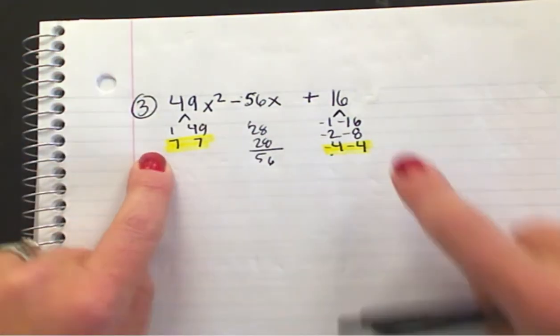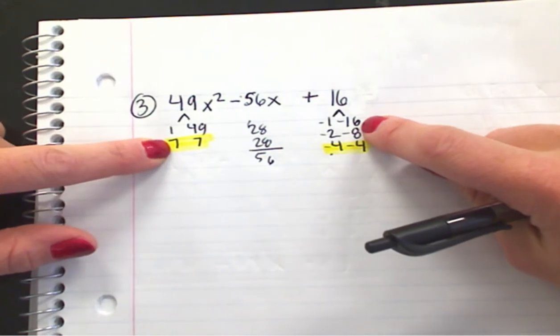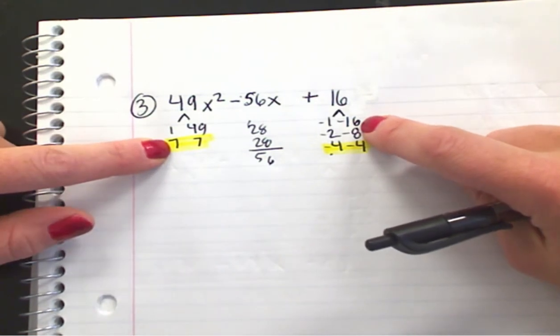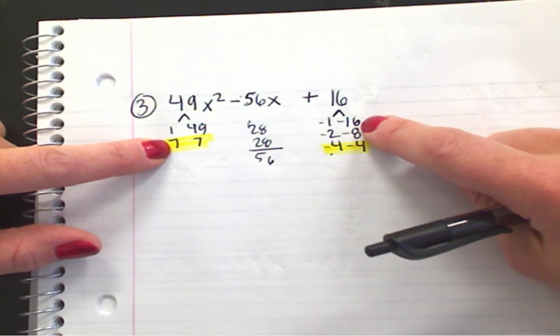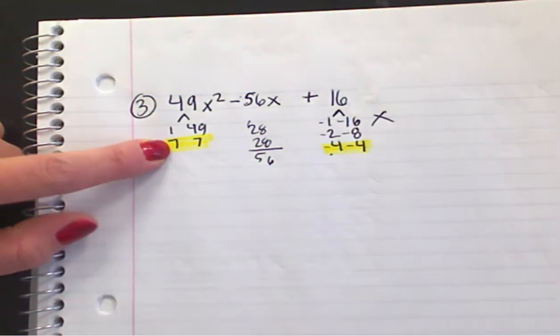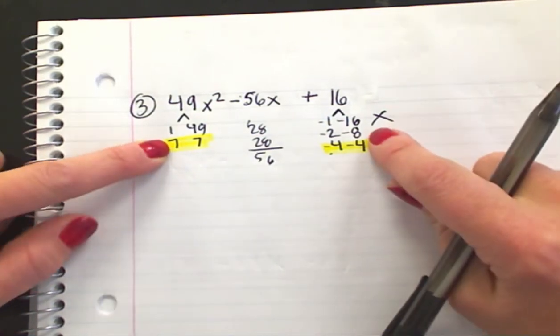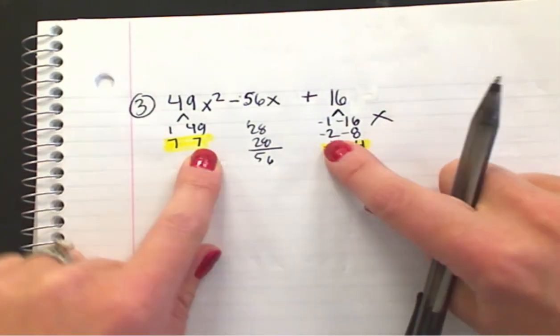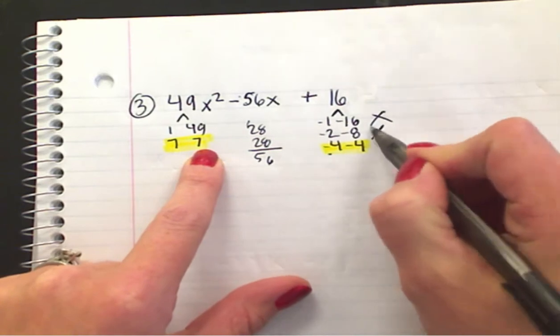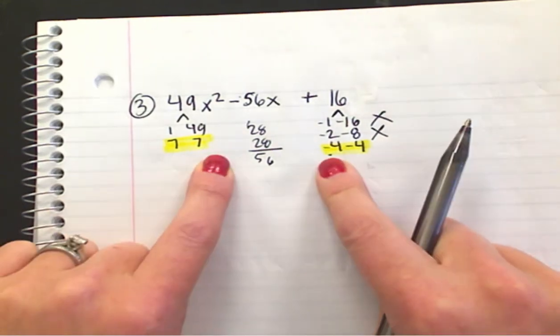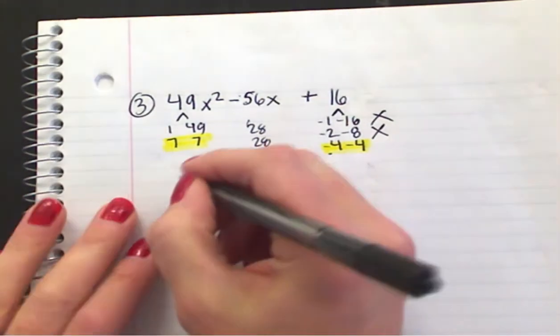Okay, this is where you go through your list pretty quick. What's 7 times 16? Ooh, 70. Really big. I don't like that choice. It's too big. I don't think it's going to get me close to 56. 7 times 8 is 56 and 14. Too big. 28 and 28. Oh, okay.